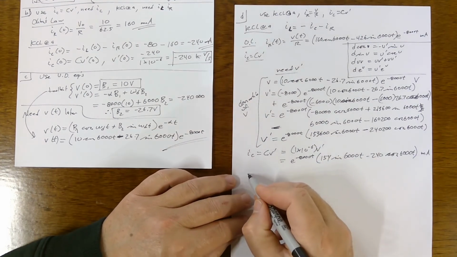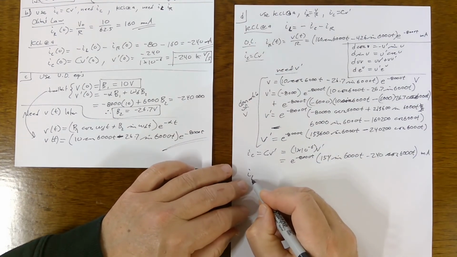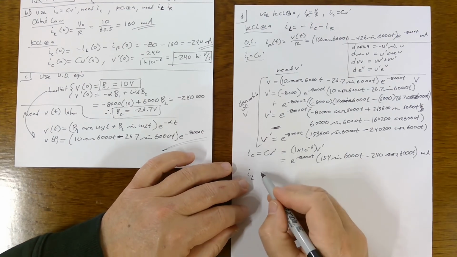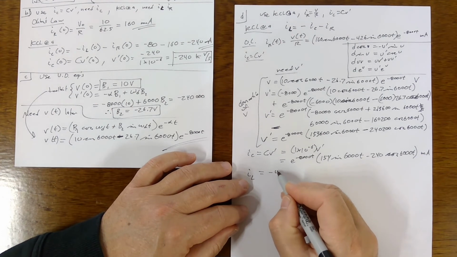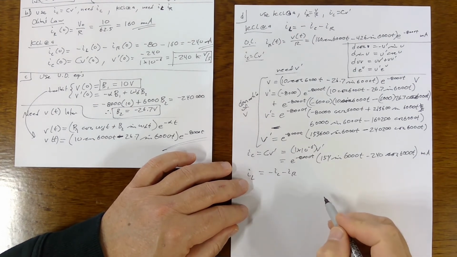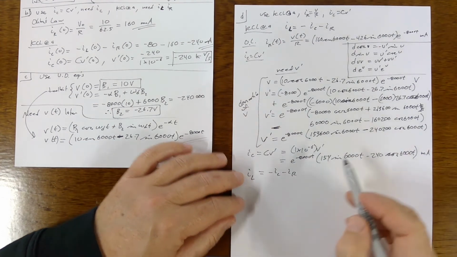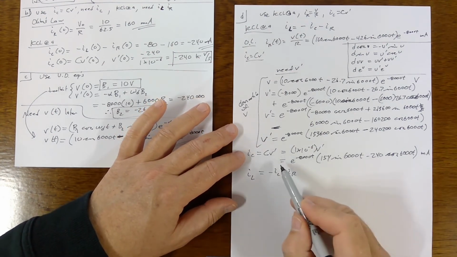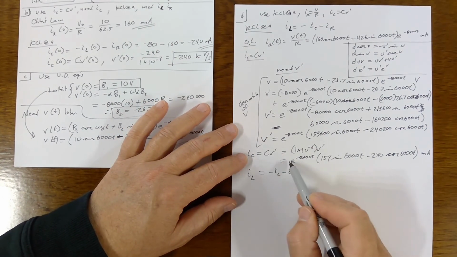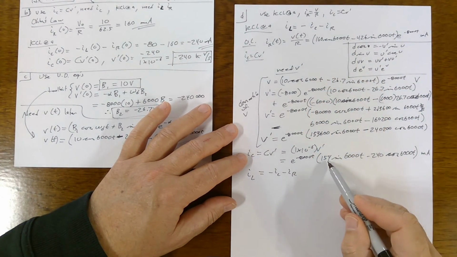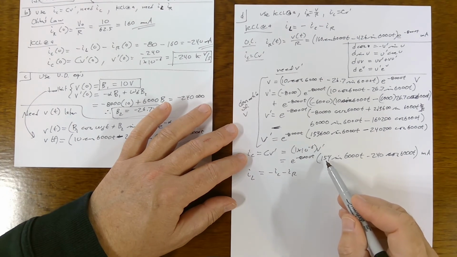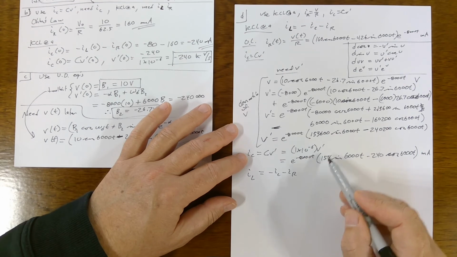And we can do what we're trying to do, which is I sub L. We're using KCL way back in here. I sub L is minus I sub C minus I sub R. This is I sub C, this guy. This is I sub R. So we're subtracting the negative of this and that.